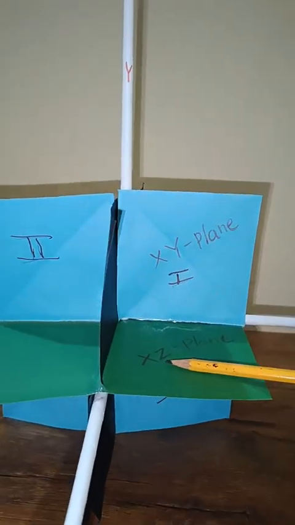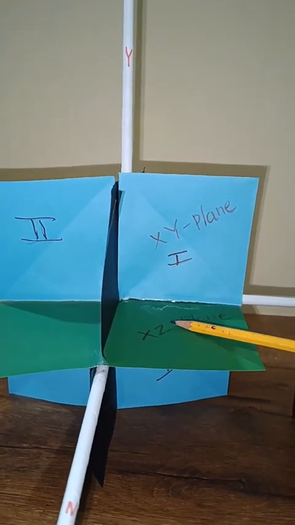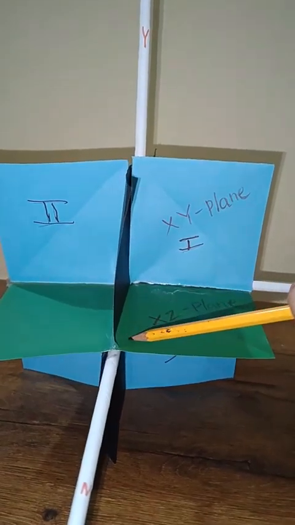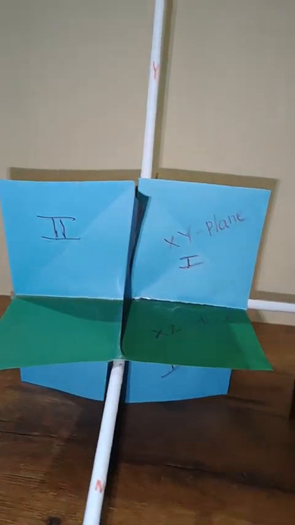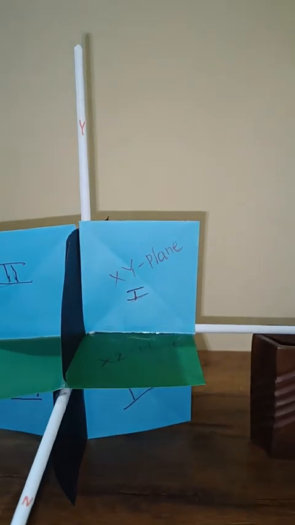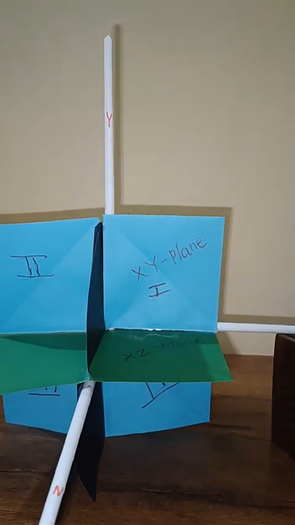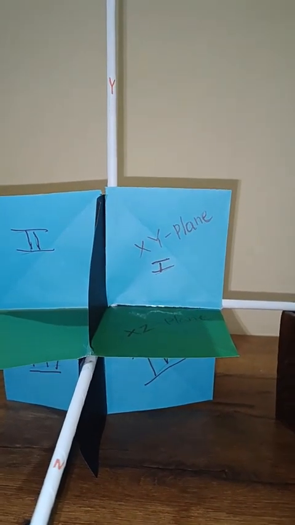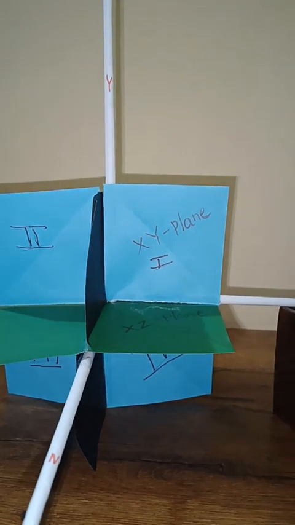Similarly in the xz plane, there is no role of the y-axis, right? So the y coordinate will be 0. There will be only x-axis and z-axis, right? Okay, this you have to understand. And after this, if you start reading from books, you can easily visualize. And one more thing: if you want to understand in a better way without a model, you can actually understand by books as well.